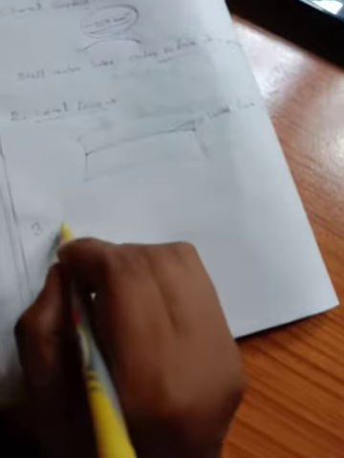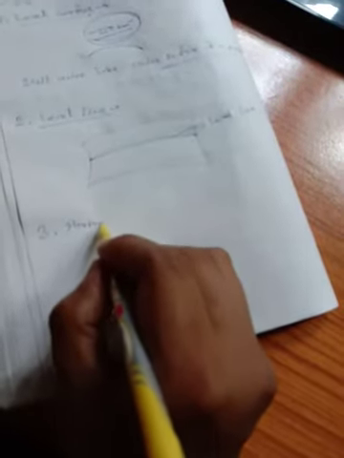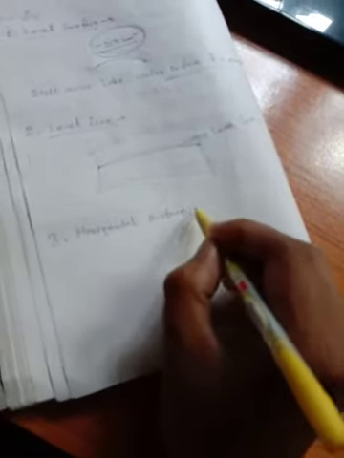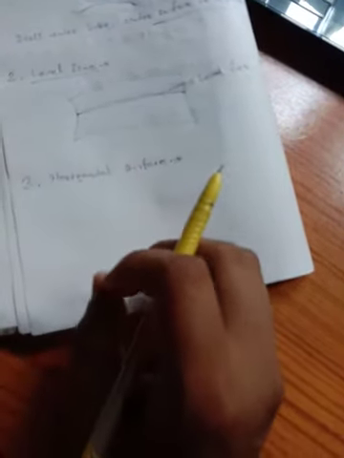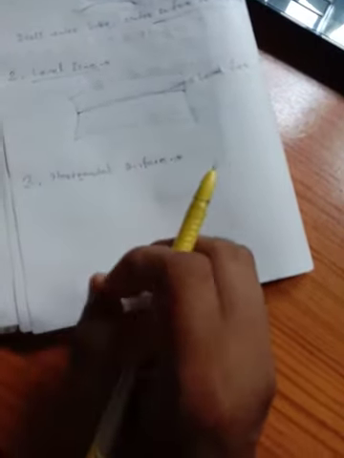Third is your horizontal surface. It is a planar tangential surface to your spherical earth surface or to any spherical level surface.